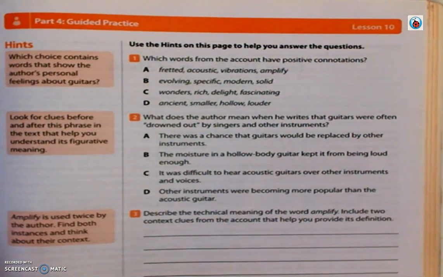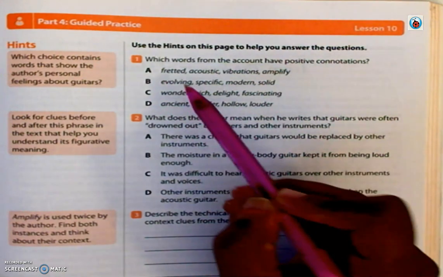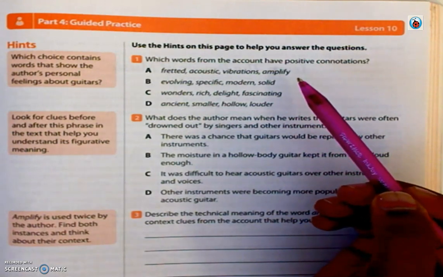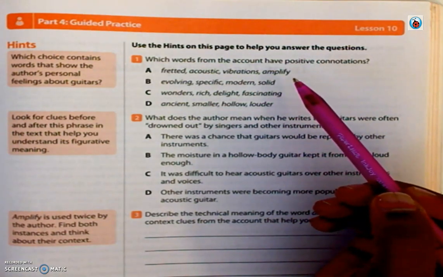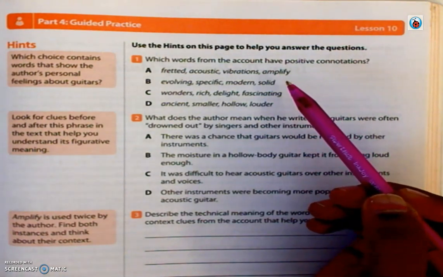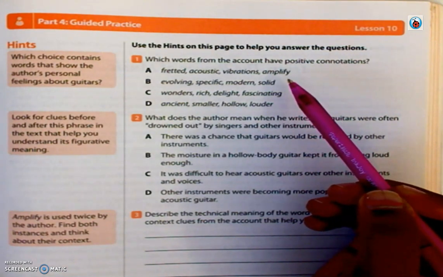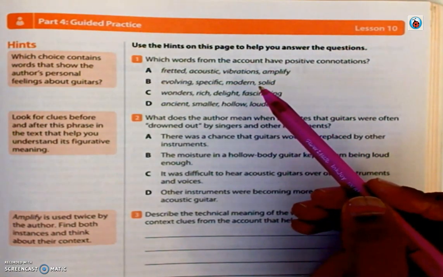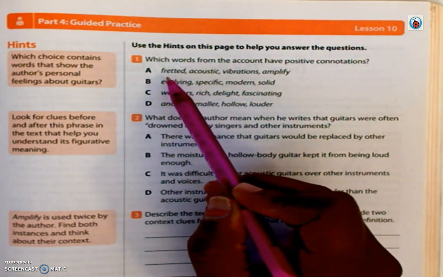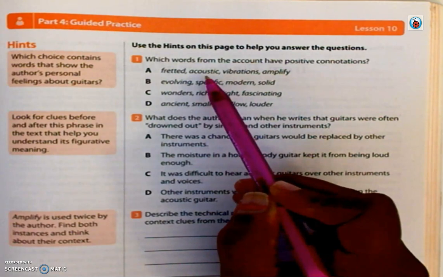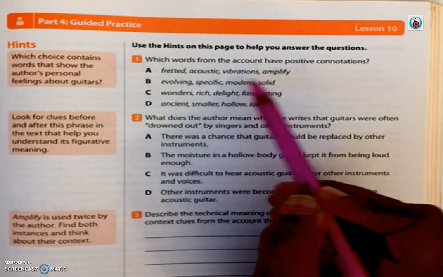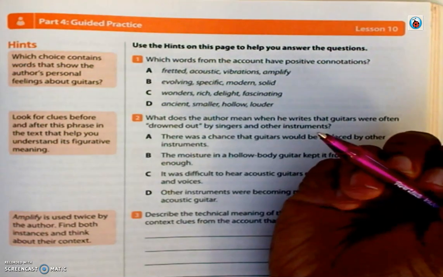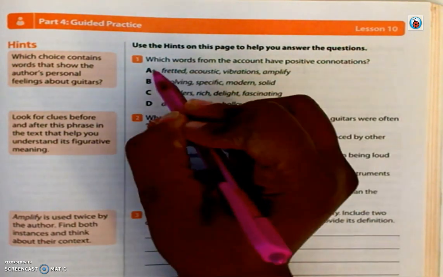So let's go through these. Option A: fretted, acoustic, vibrations, amplify. I would say those don't really have any sort of feeling attached to them. They just seem to be terms that you would use to talk about guitars. The fretting is what's on a guitar. Acoustic describes the sound of the guitar, vibrations, and amplify. None of those really seem to have any feeling words connected to them, so we could get rid of that.